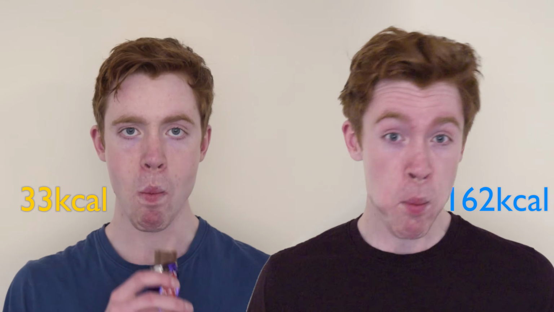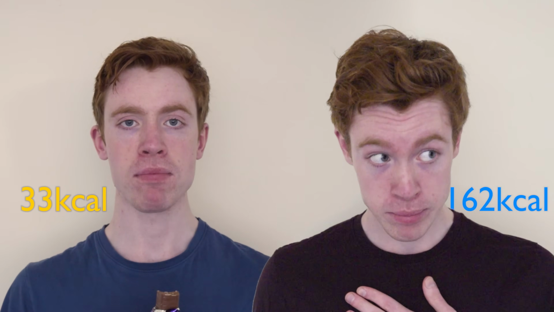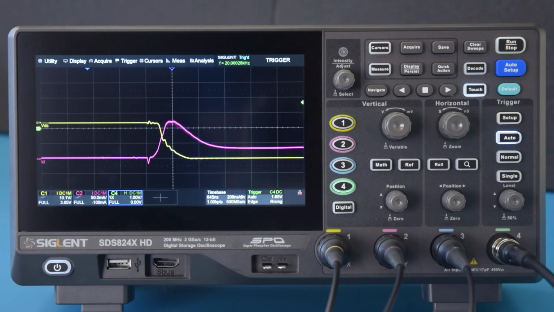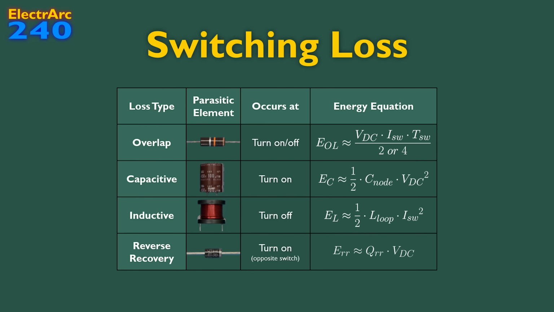And just like how eating quickly can make you feel a bit sick, turning on too fast can actually make reverse recovery worse, because the current is able to rise faster and further before the diode starts blocking. Clearly, we need a different approach to reduce these losses. If we can make the voltage or current zero when the transistor switches, then in theory we can completely eliminate at least some of the sources of switching loss.